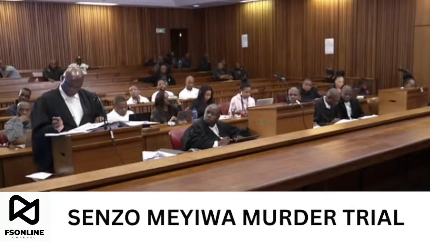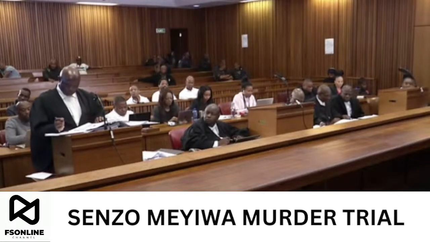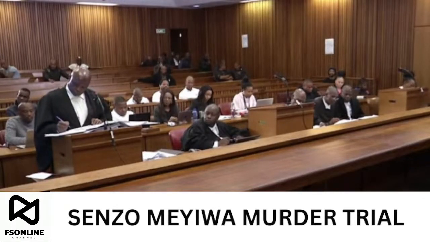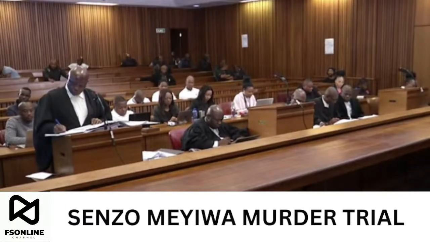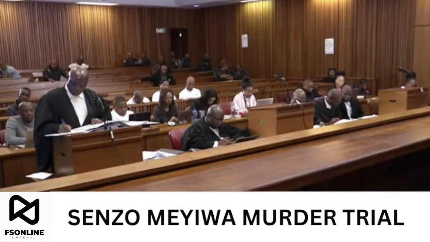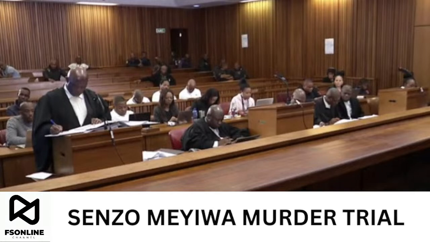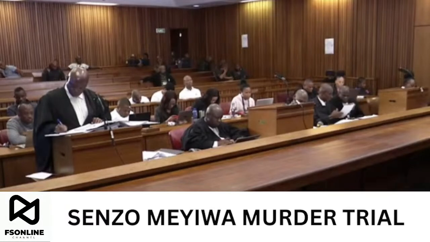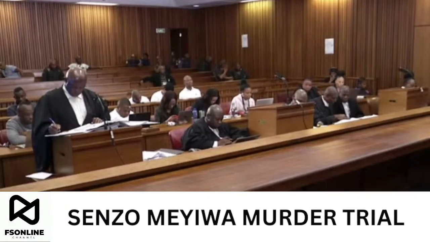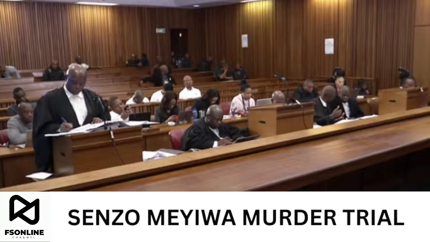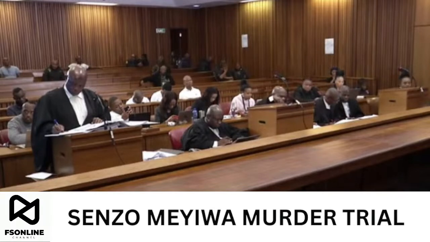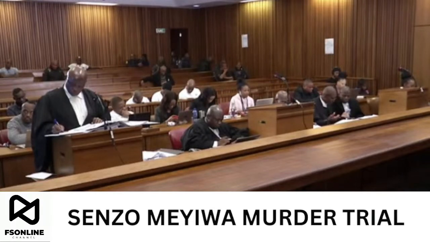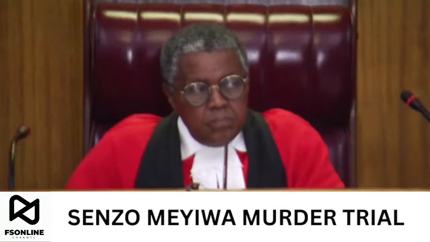At the time they did the inspection, they asked me where this firearm was. I said this firearm was booked out by Lieutenant Colonel Mangena, who took it back to ballistics for re-examination. That's why the firearm is not in my store room. They said I must write here that it went to head office. That is how to head office came to be written in that column.